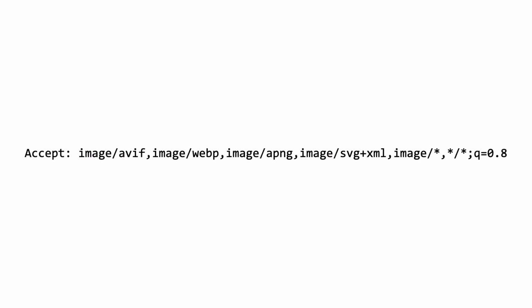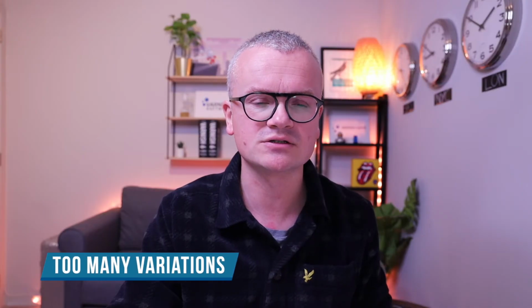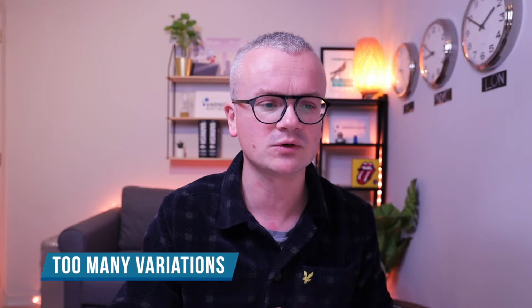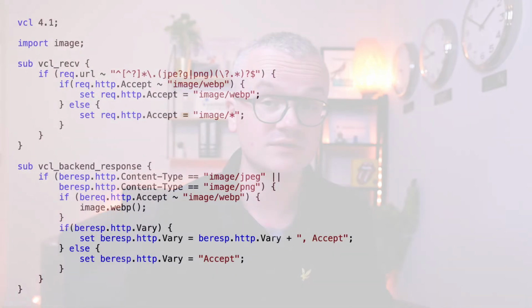And here's an example of an accept request header sent by my personal browser, which is Chrome. It does contain image/WebP, so I'm safe and I can have the WebP version. But there's also a lot of other parts that might differ from browser to browser. And there's a risk of having too many variations. So we need to take back control and make sure we have the variations under control. And that's why we're writing some extra VCL.